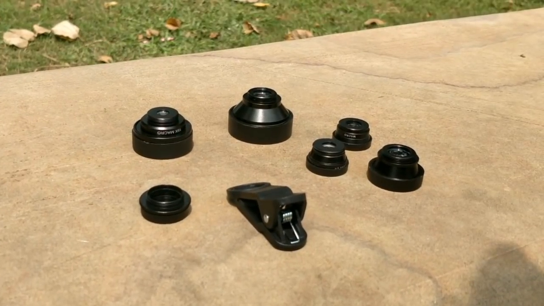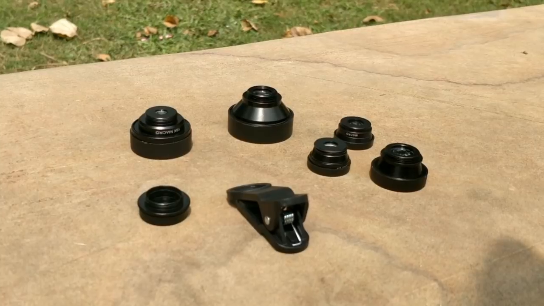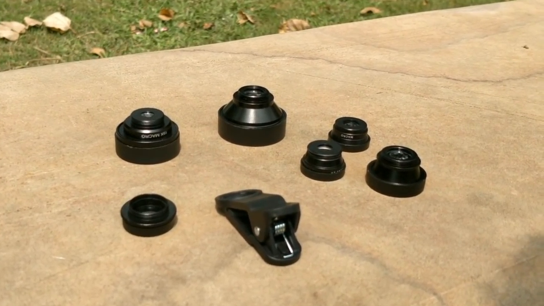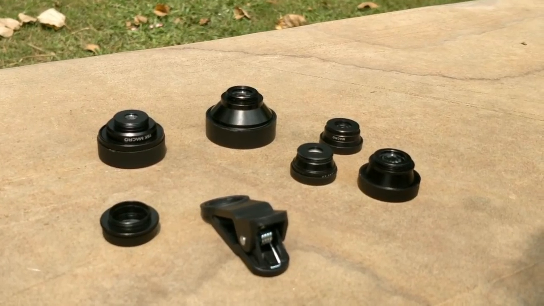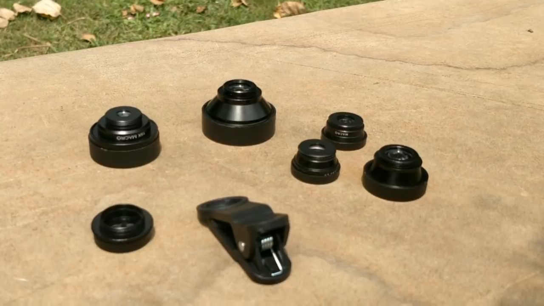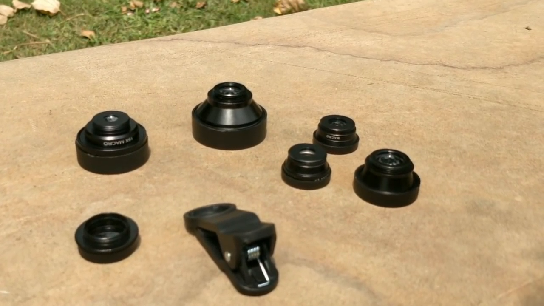Not just will it help you to get great pictures, but you can also clip these onto your smartphones to shoot your videos. Which is why we all at Tech Survey highly recommend these lenses to our viewers. It will really help you guys shoot like a pro.